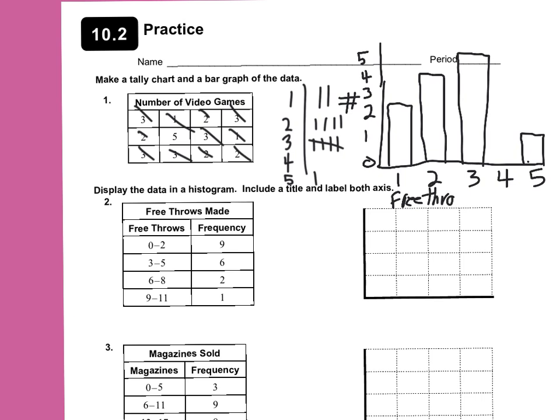We actually give you the title on the data, made. And then we want our categories to be down here. So we will have 0 to 2, 3 to 5, 6 to 8, and 9 to 11. And then this is our frequency going this way, and it goes all the way up to 9.